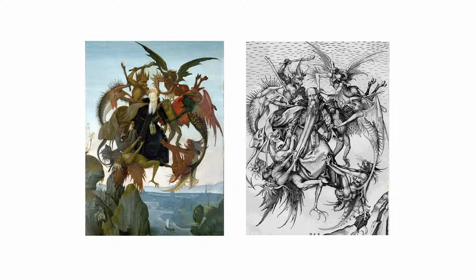This is an early copy by Michelangelo. It is believed that he was a teenager when he painted it. On the left is his version of The Temptation of St. Anthony by German artist Martin Schongauer.